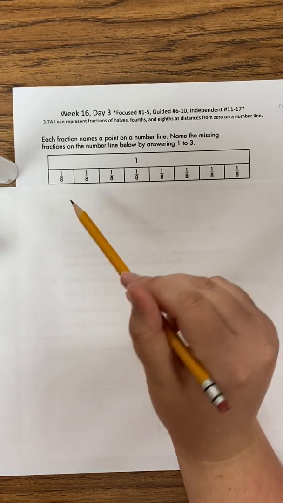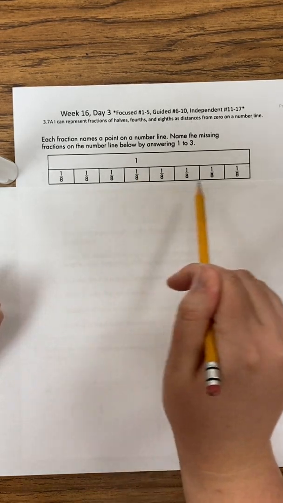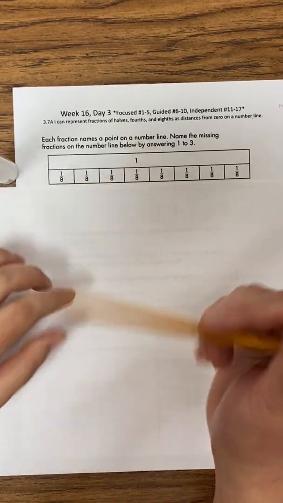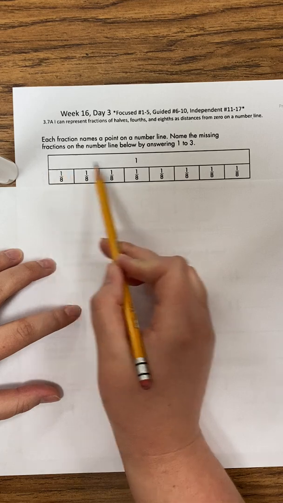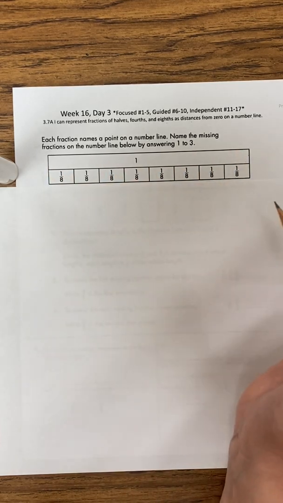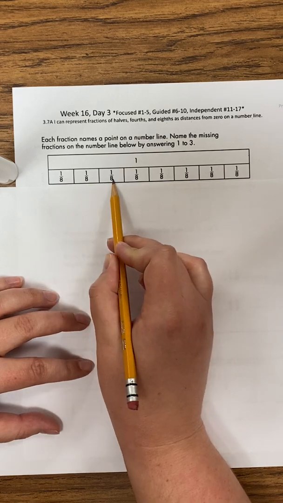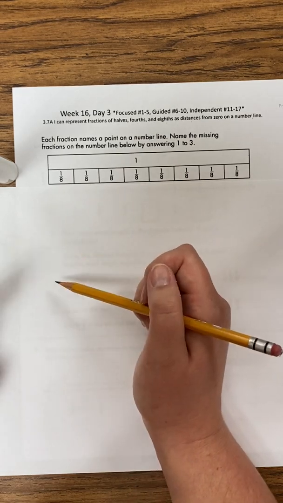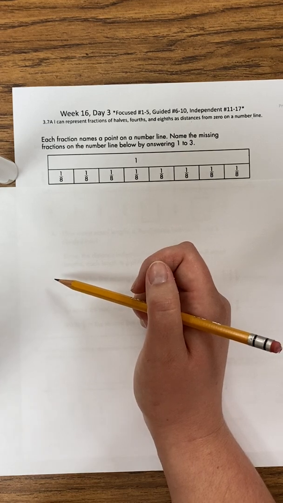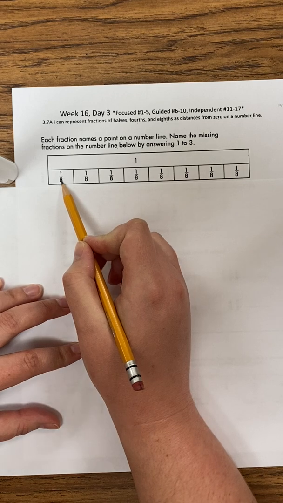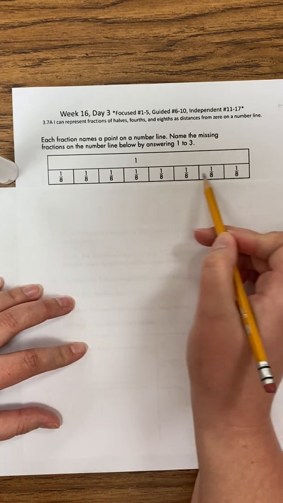So remember, fractions talk about part of one whole, okay? So the number one is broken up into 8 pieces. So that is why the unit fraction, remember boys and girls from our vocabulary word from yesterday, unit fraction. So 1/8 is the unit fraction of this, how many times it is cut up.